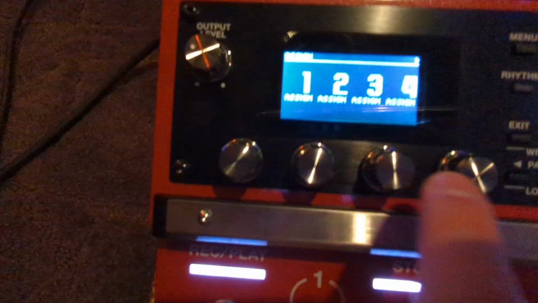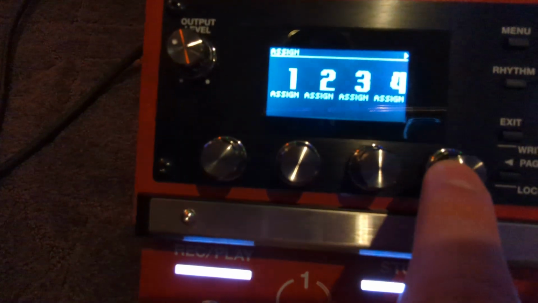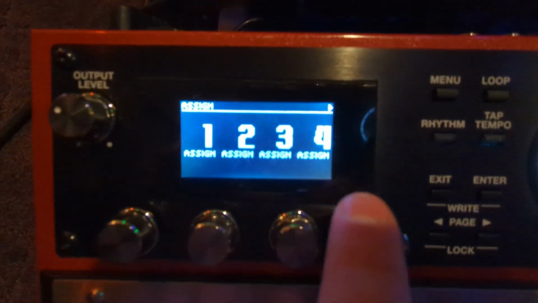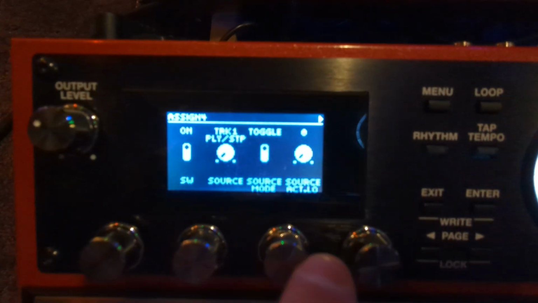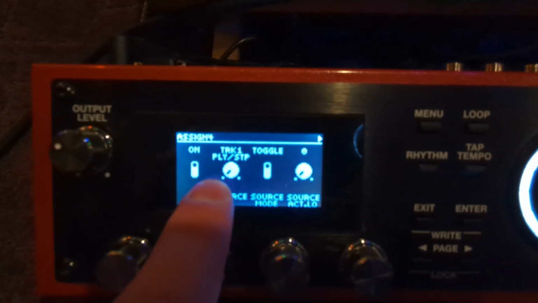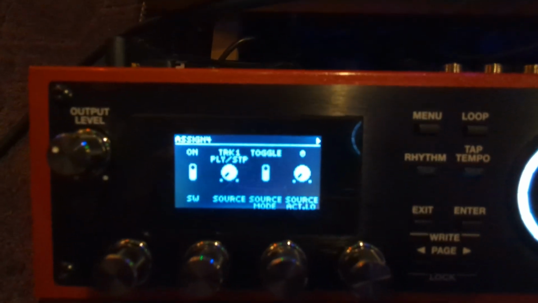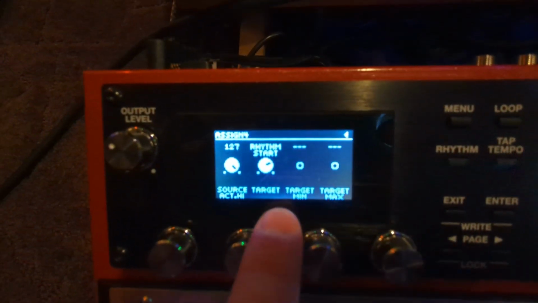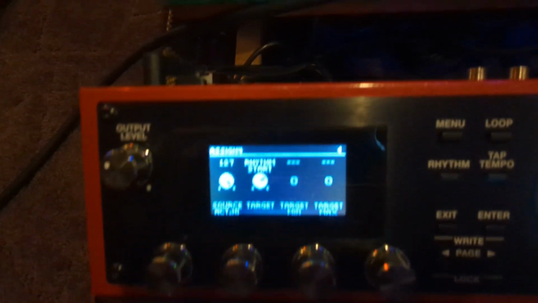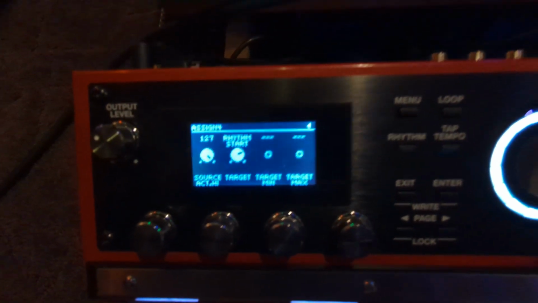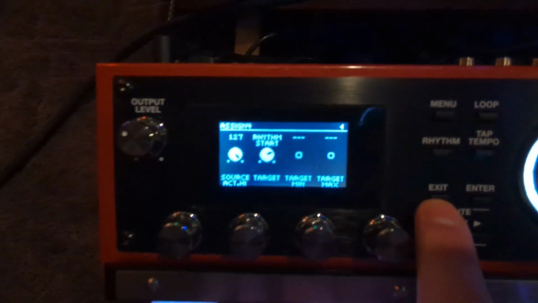Now what you also will need to do is go and make another assignment. So I have this on assignment 4 just for convenience. Again, SW on, toggle for your source mode, and I have this assigned again to track 1. And you have to have rhythm start on, because otherwise it won't know to restart the rhythm. And so I don't have this assigned on track 2.